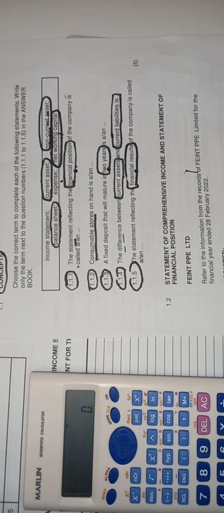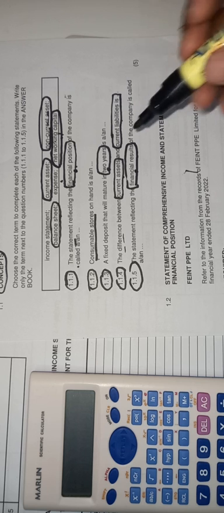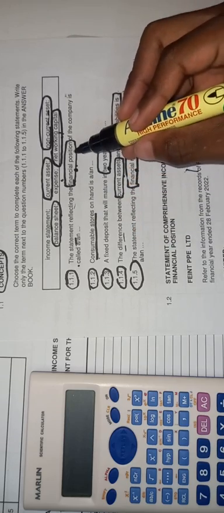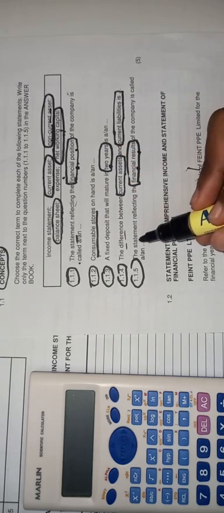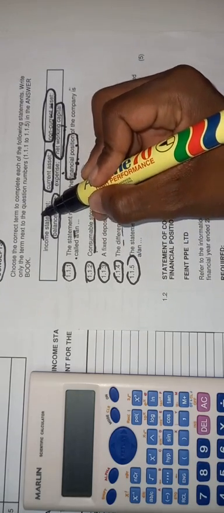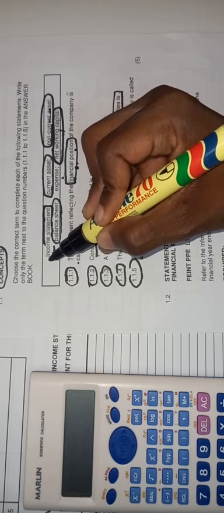The one that reflects the financial results dwells mostly on whether the business has made a profit or a loss for the year, and that is the income statement. The balance sheet reflects the financial position. The income statement reflects the financial results, whether the business has made a profit or a loss.